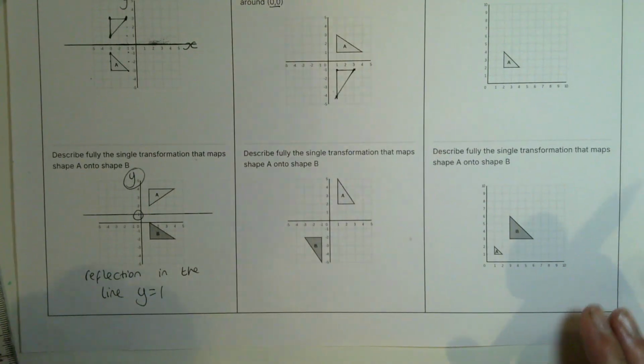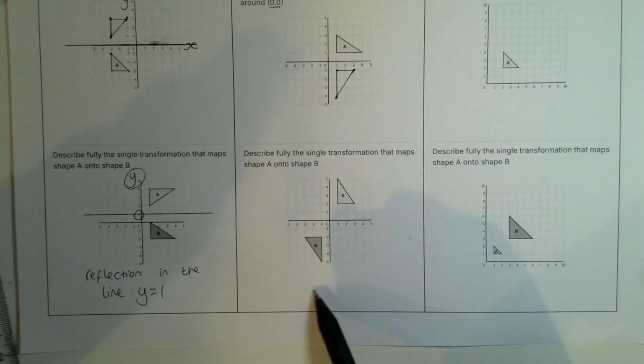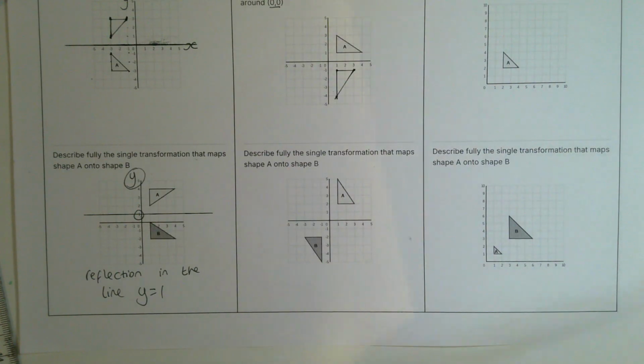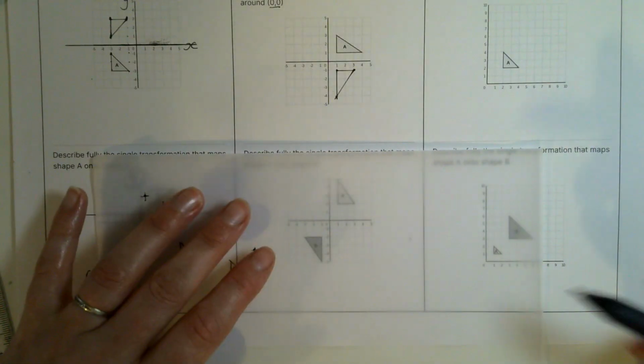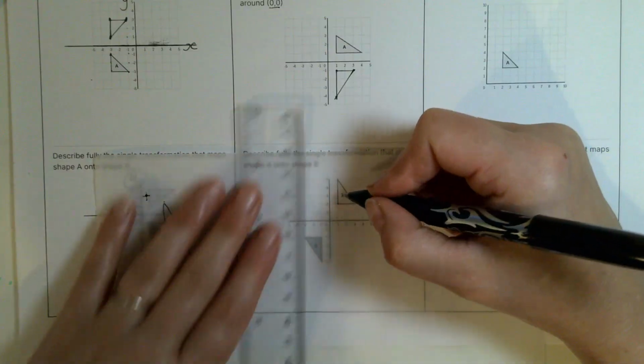To describe this one, we can see it has been rotated. So you're going to need your tracing paper now to see at what point was it rotated. So let's use a ruler.